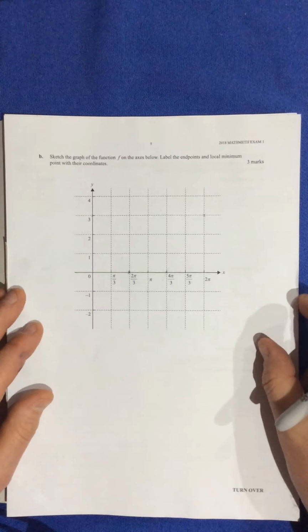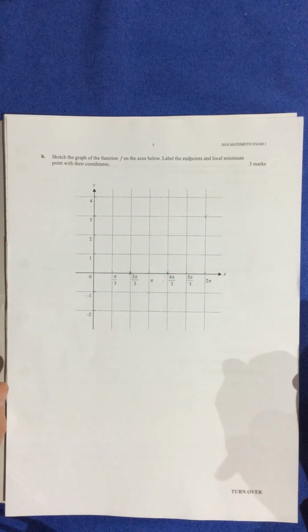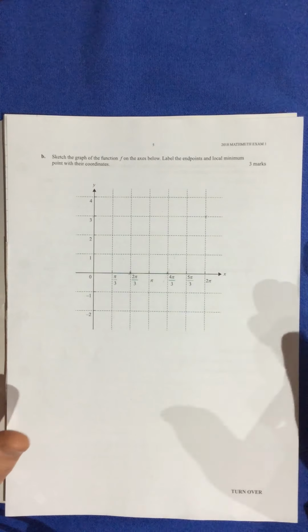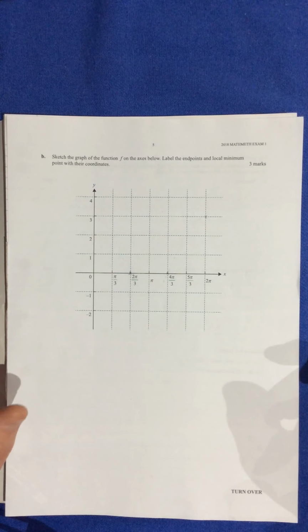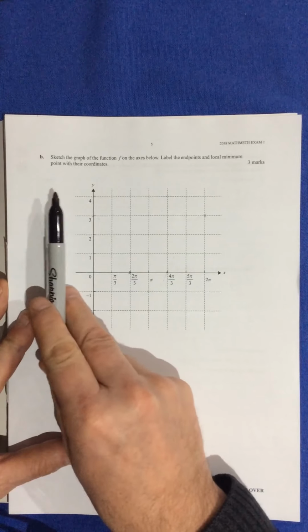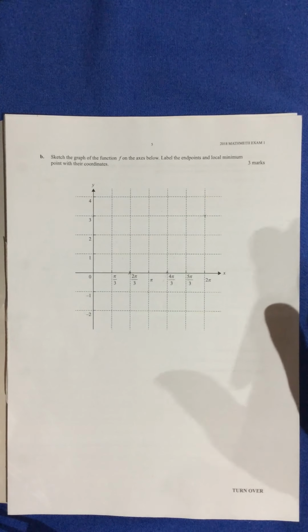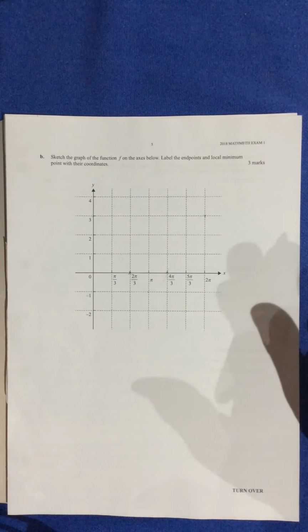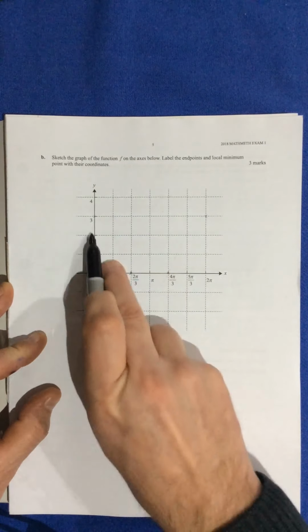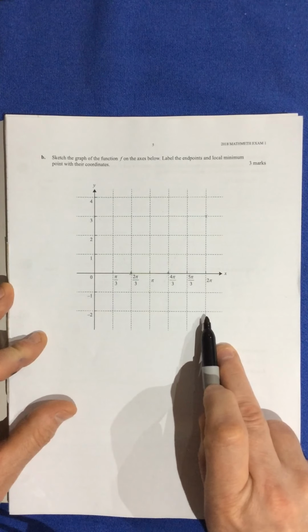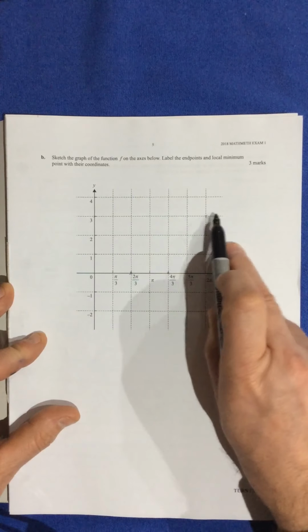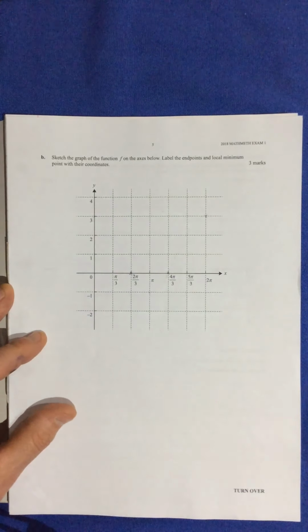Now for 3 part B, I'm not going to do that on a separate sheet of paper. 3 part B was a sketch. Now, of course, I've already done this, so I really just need to identify a couple of those key points. The question says, sketch the graph of the function f on the axes below, label the endpoints and local minimum point with their coordinates. Now, remember, for this function we only want the function between 0 and 2 pi. So the endpoints are going to be when x is 0 and x is 2 pi. And the local minimum, because we're going to have a cos shape, is going to be at pi somewhere.